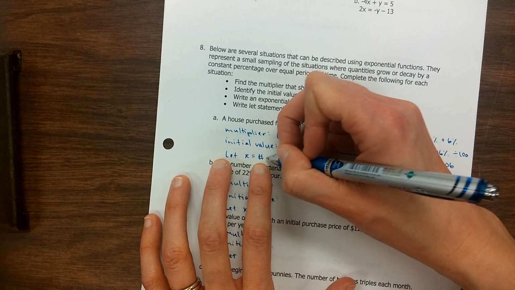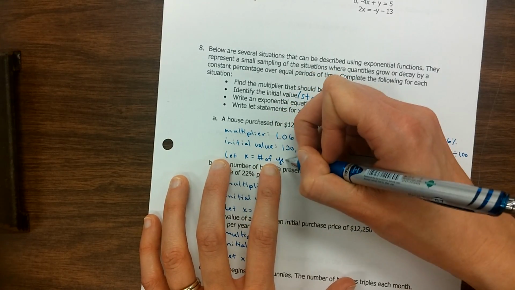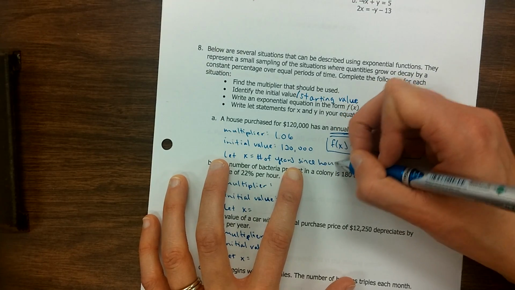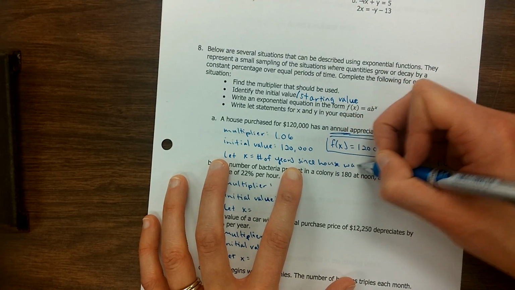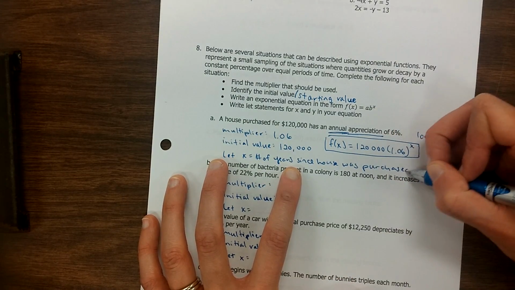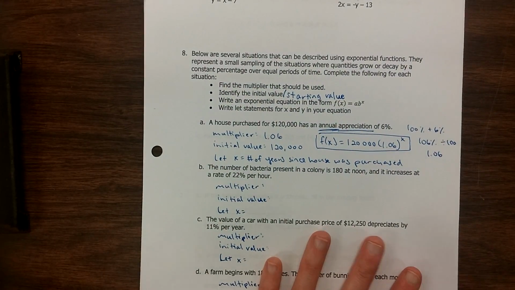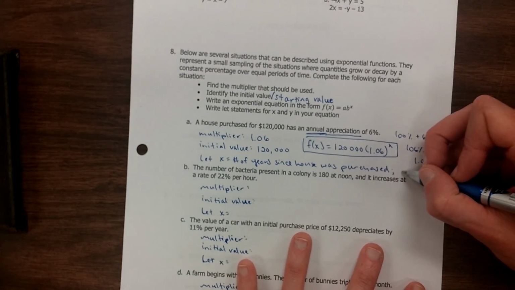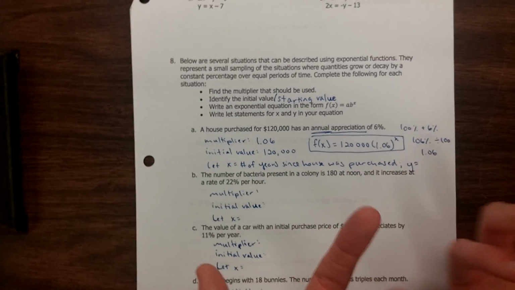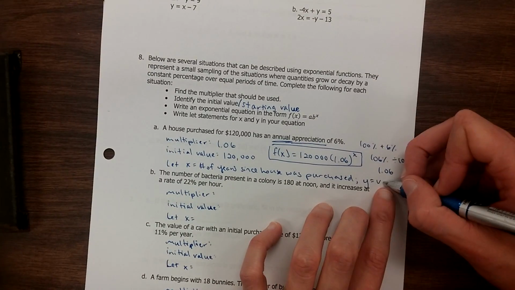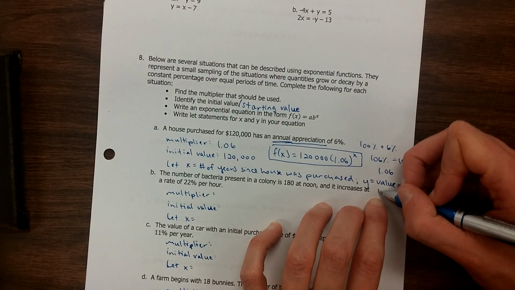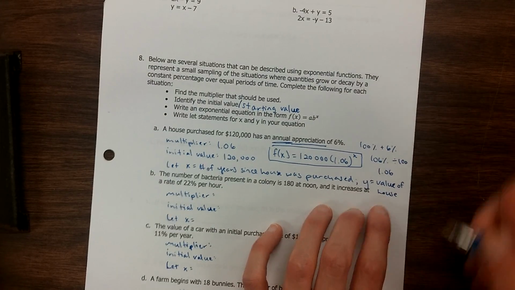So x would be the number of years that have gone by since the house was purchased. So the number of years that they've owned that house. And then we need to say what y represents. So for y, it is what we get when we plug in numbers. So what we get is the value of the home. So that is what y represents. Y is the value of that house, how much it is worth.